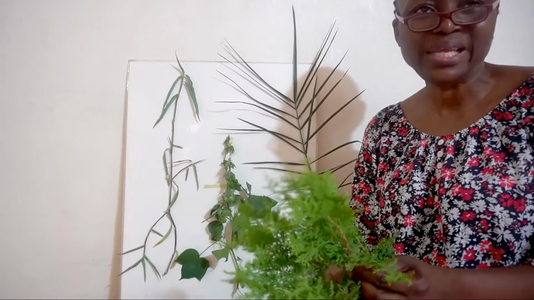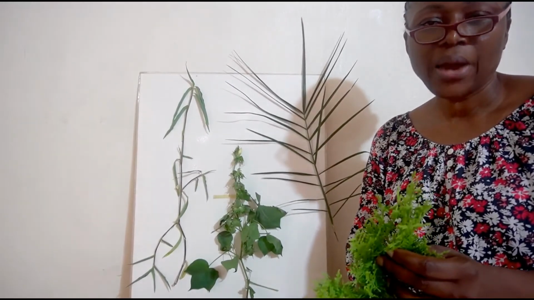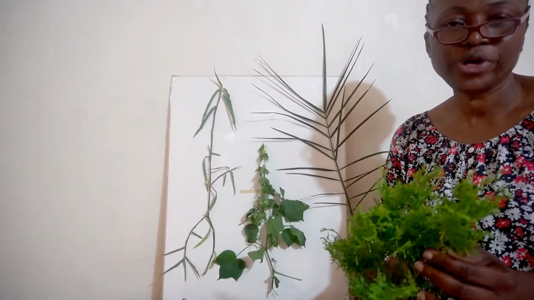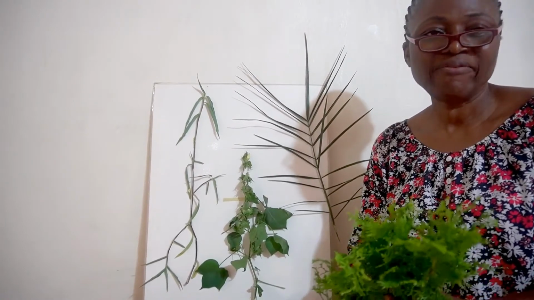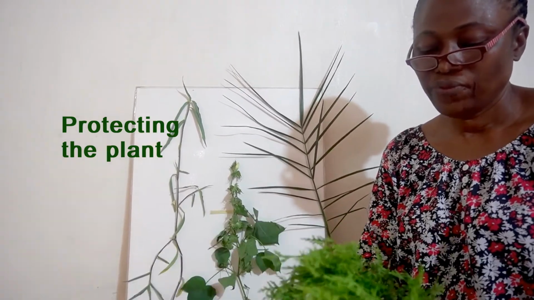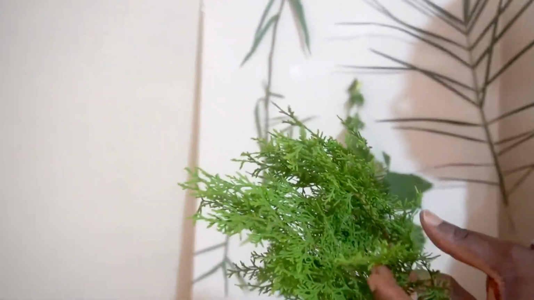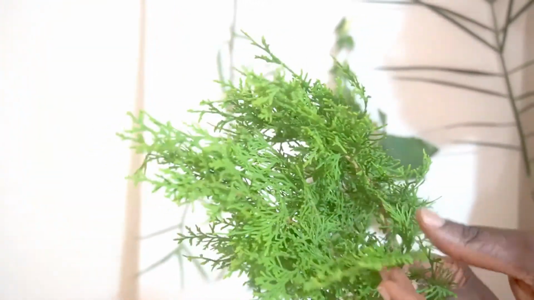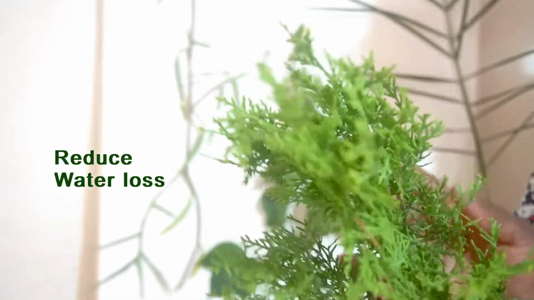So we've been talking about leaves, different things we have said about leaves. And remember we said the main function of the leaf is to make food for the plant. There are other functions that the leaf performs, like protecting the plant. If you look at this leaf, for example, you can see that the lamina is almost not there, like little needles. This helps to reduce water loss.